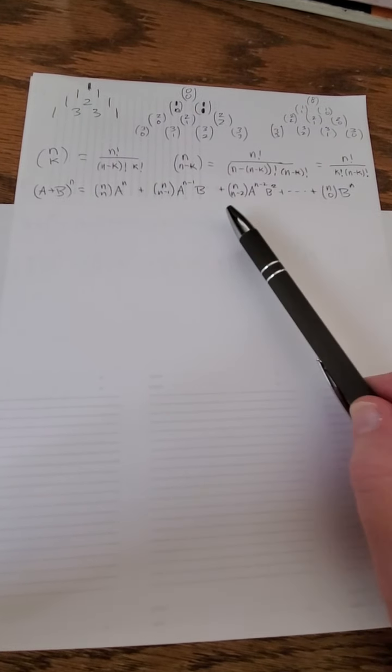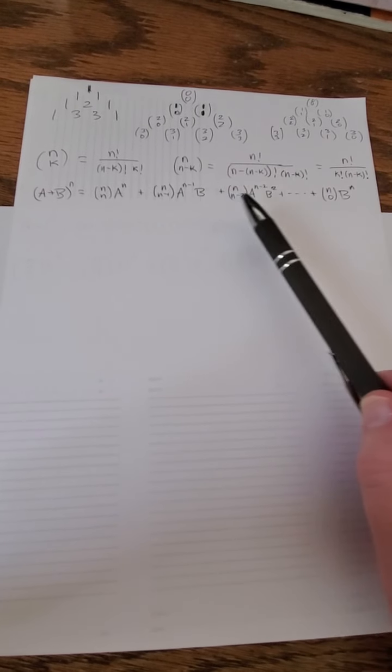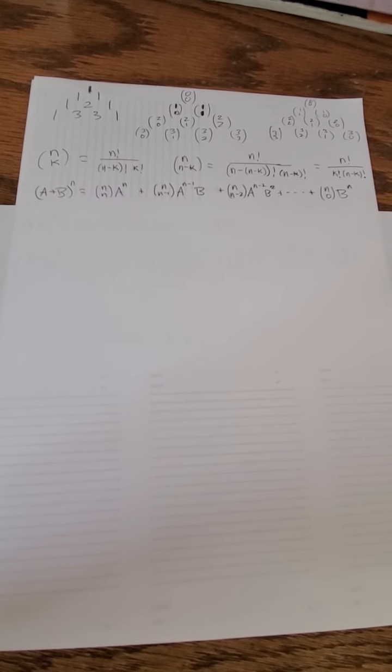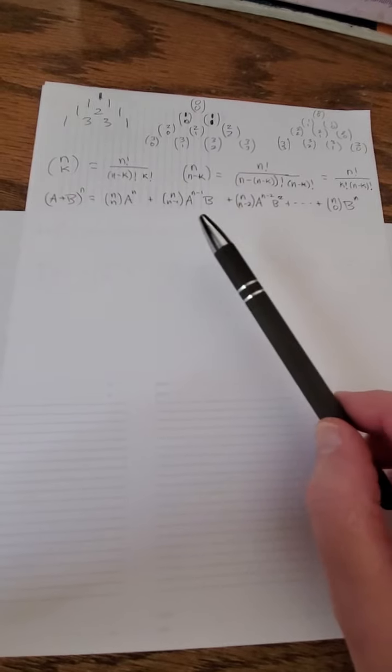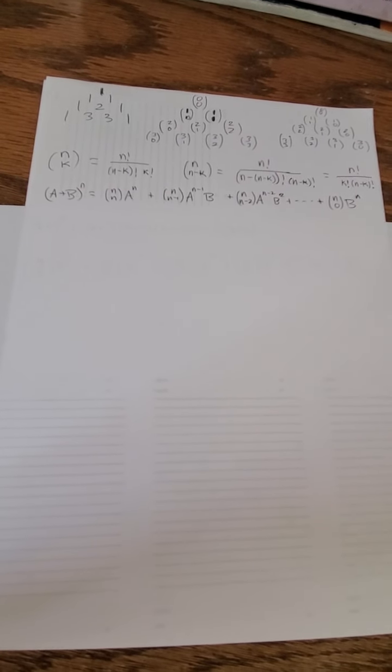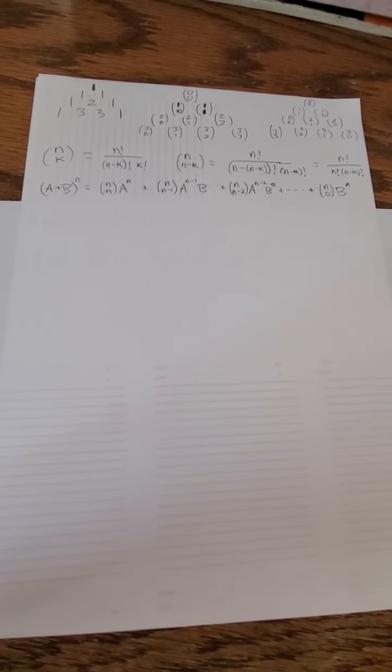And these numbers, n choose n minus 1 and so on, wind up being the same thing as the rows of Pascal's triangle. So if I'm raising something to the 17th power, these coefficients would be the same as the 17th row of Pascal's triangle.